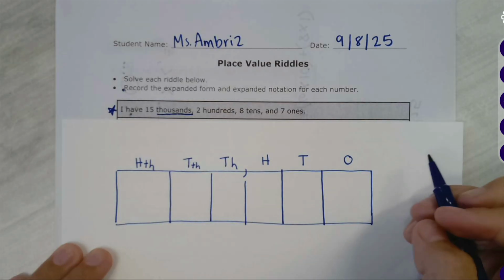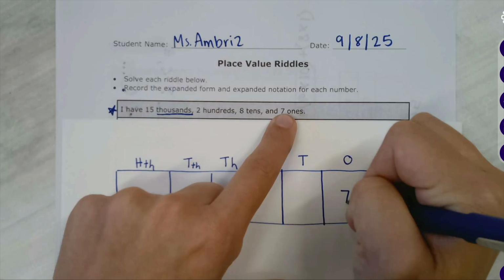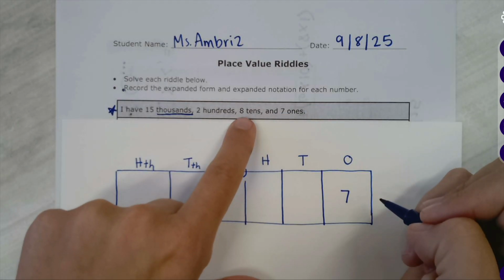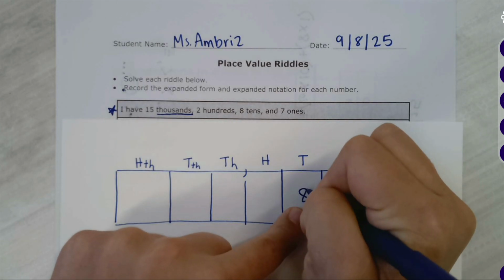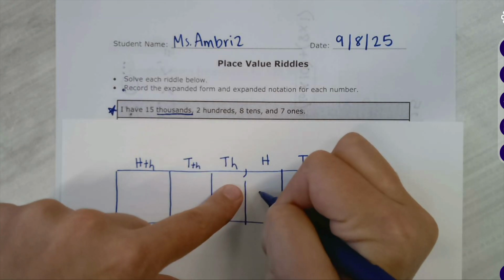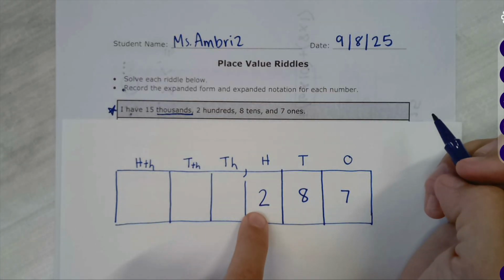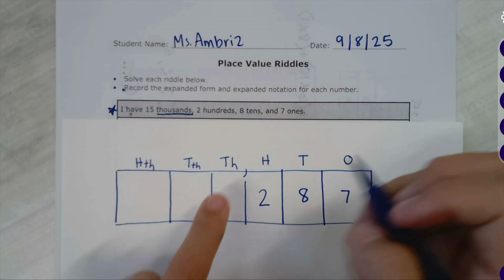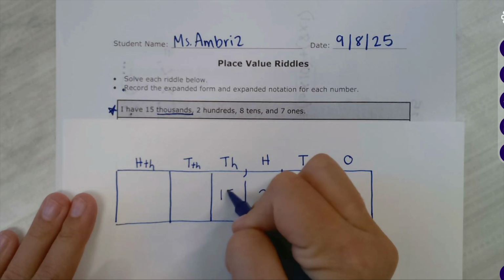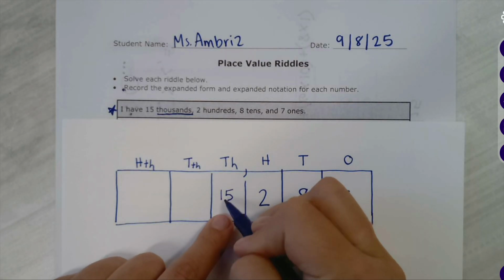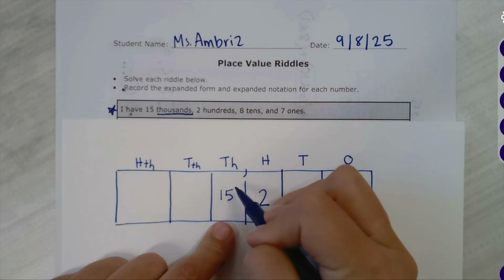Okay, it says 7 ones. That's 1 digit. I'm good. I do not have to regroup. 8 tens. That's 1 digit. I do not have to regroup. 2 hundreds. That's 1 digit. I do not have to regroup. But 15 thousands? Hold on. I can't do that. I can't have 2 digits in the same place value.